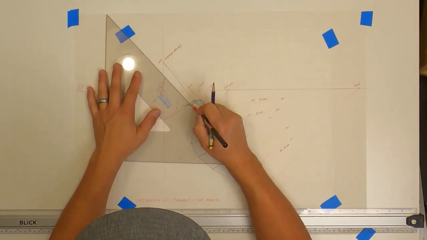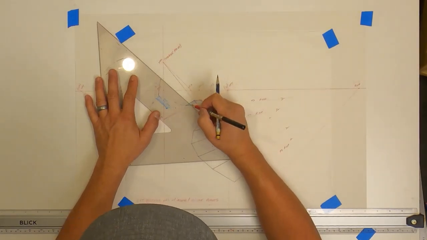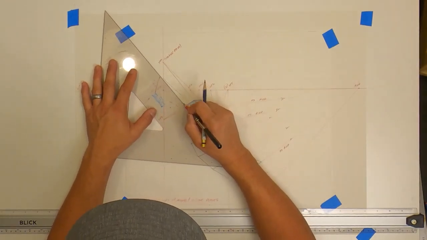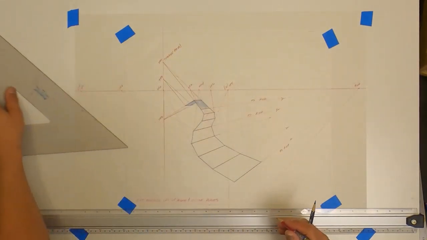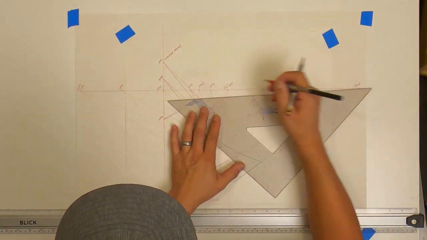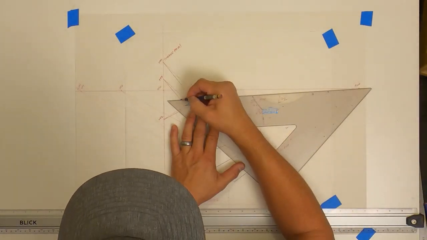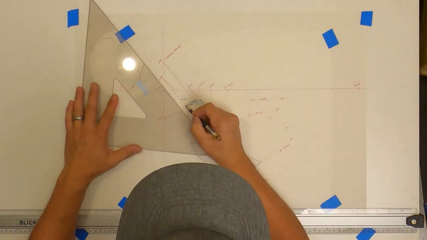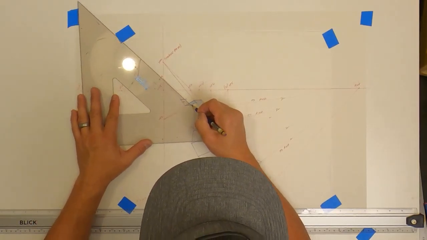Now with this, I can create another incline. So I'll place an incline here to our third trace point. This is going to be TP3. Okay, so there's our third. And this is going to be our final incline plane.